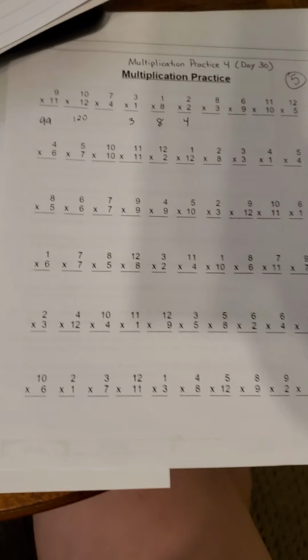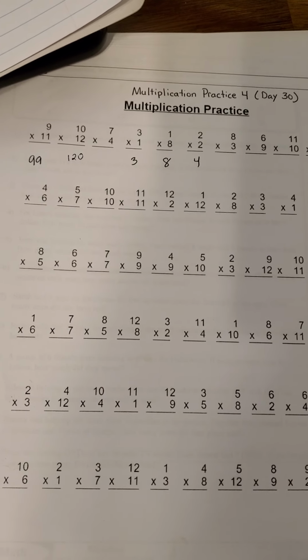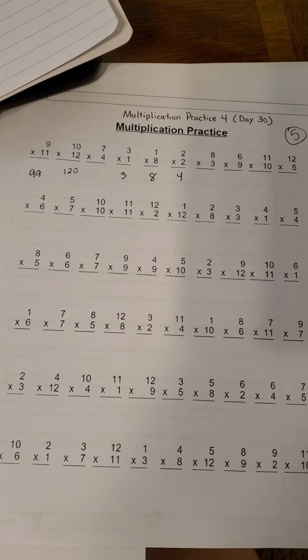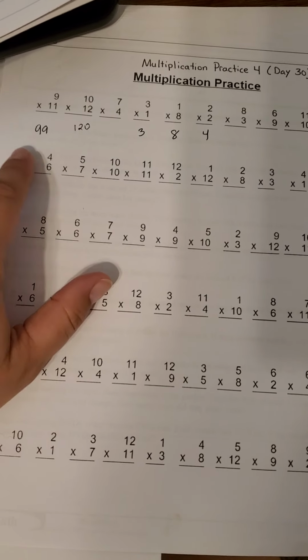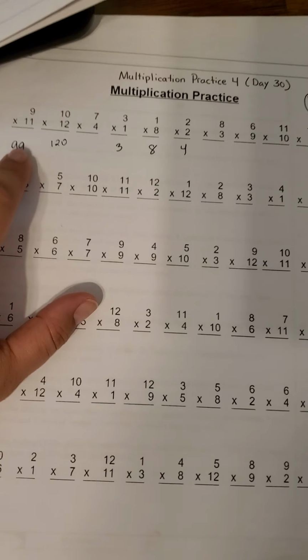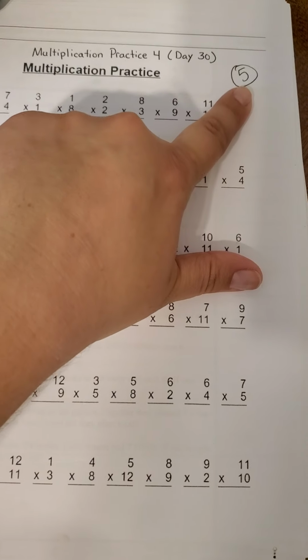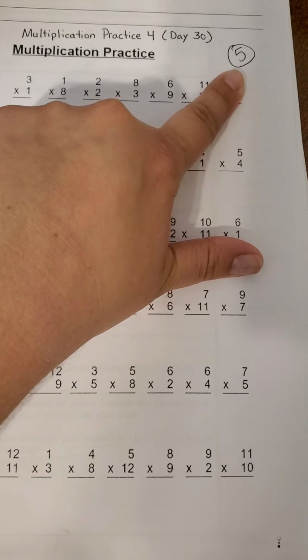So let's just pretend that in my 5 to 6 minutes, I only answered 5 problems, which you all should be able to do much more than that. But just for the sake of time, let's say I only answered 5. I'm going to go back and check those numbers. Once my timer goes off, I'm going to use a calculator or multiplication chart, check my answers. However many I got correct in those 5 minutes is the number that's going to go up top in the right-hand corner. So I got 5 correct in 5 to 6 minutes.